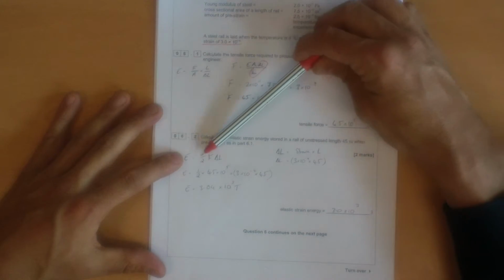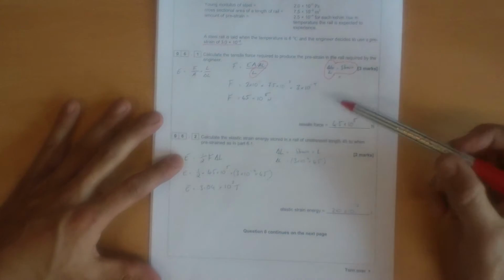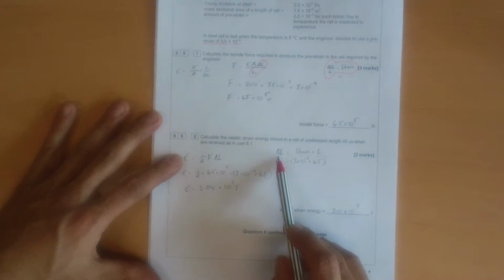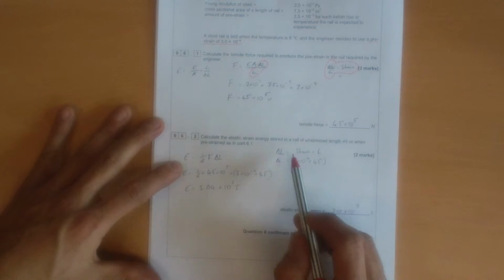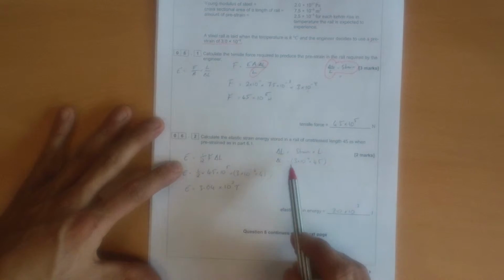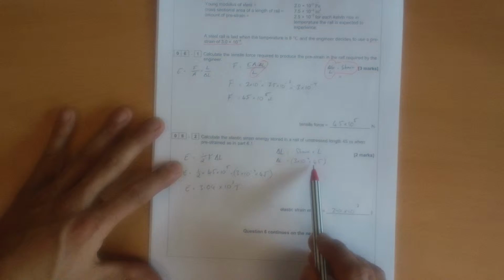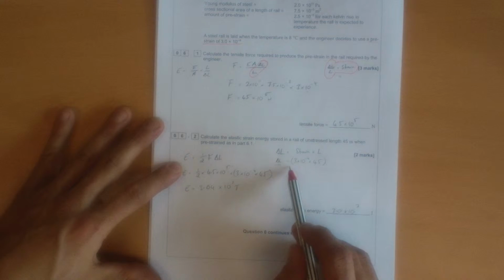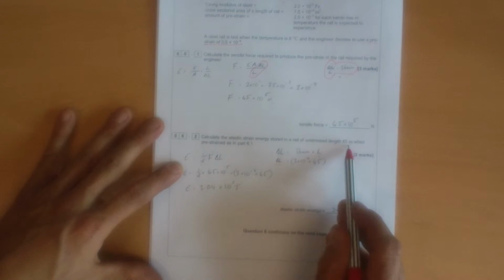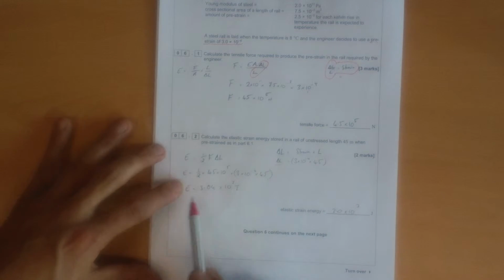Elastic strain energy E equals half force times change of length. We know delta L, of course, is strain times the original length, so we want to know what delta L is. We know that strain is delta L over L, so delta L will be strain times length, so that's how I've got that in there. So delta L is strain times 45, it told us a 45 minute thing. So it's half times the force times delta L, which is that bit there. That gives us 3 times 10 to the 3 joules.